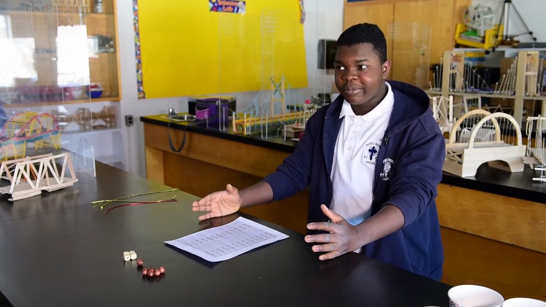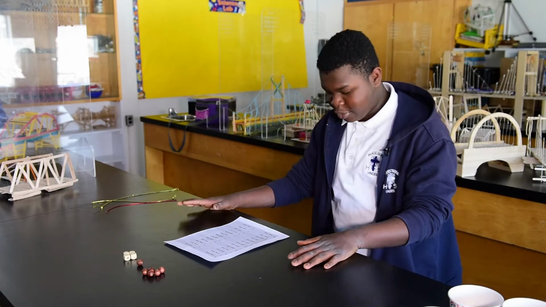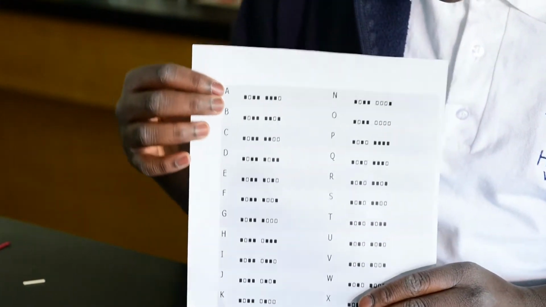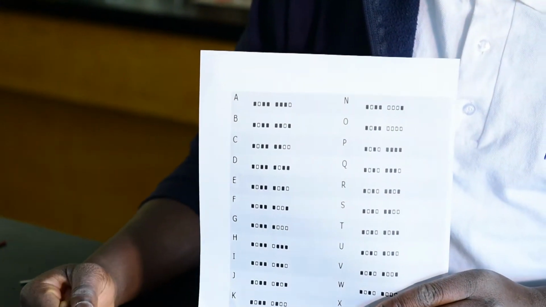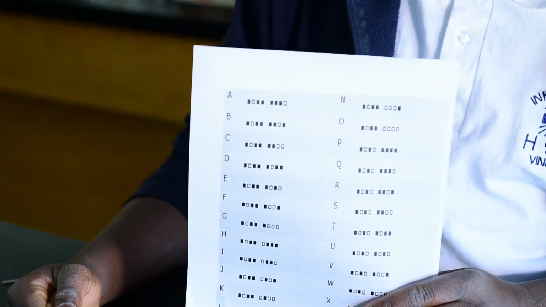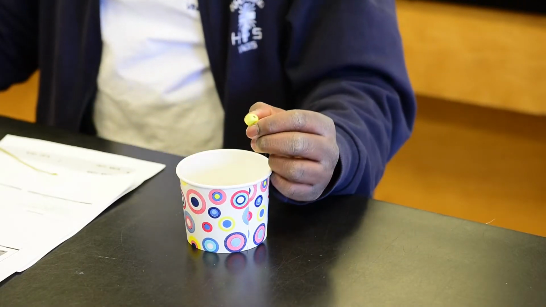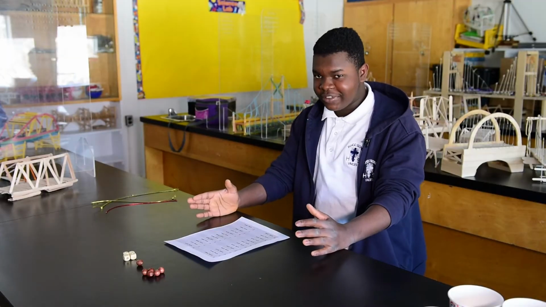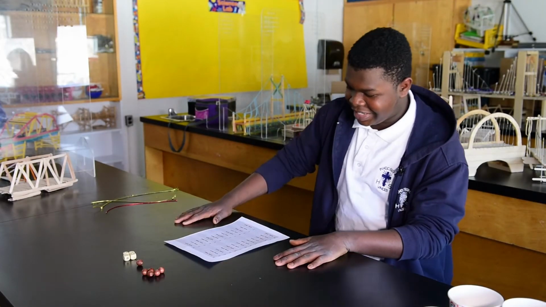On a piece of paper, write out 3 or 4 words vertically. Find each letter on the binary coded key and copy the pattern next to the letter it represents. Count how many beads you're going to be needing. Tie a knot at the end of the string, and let's begin.